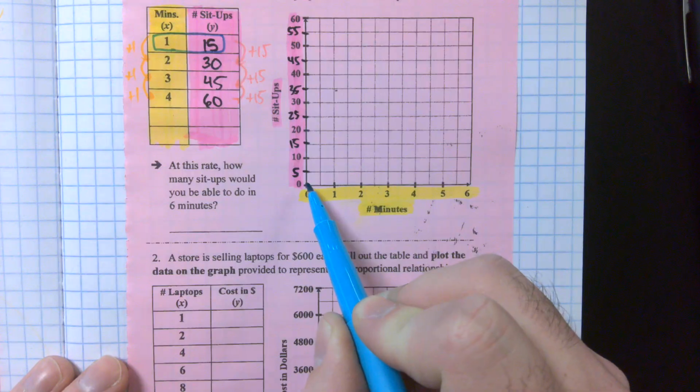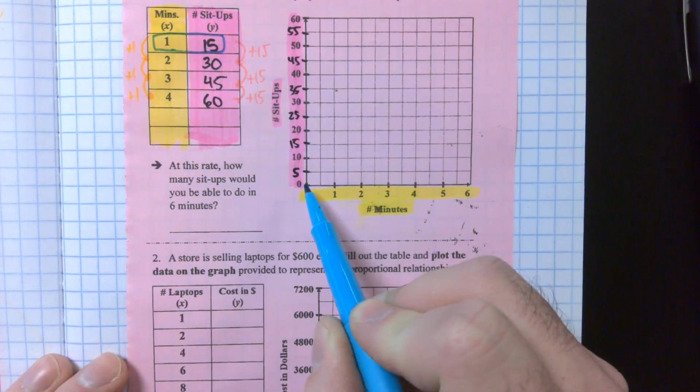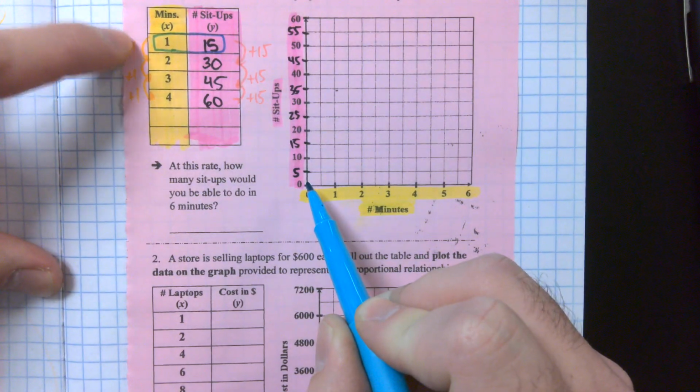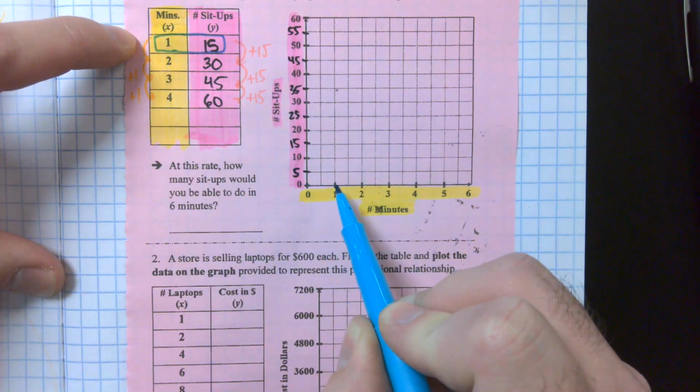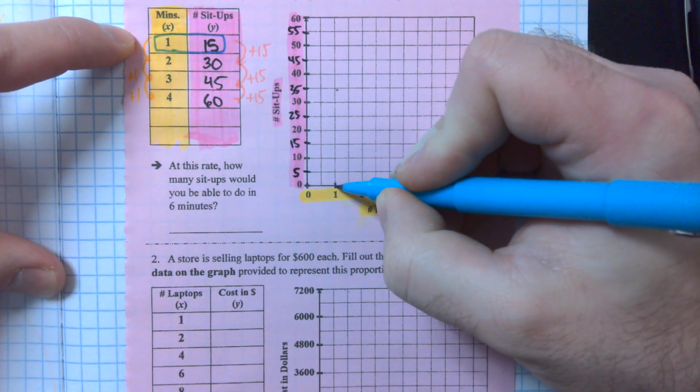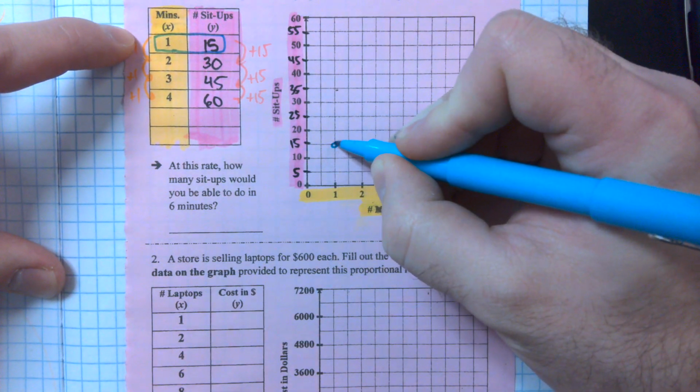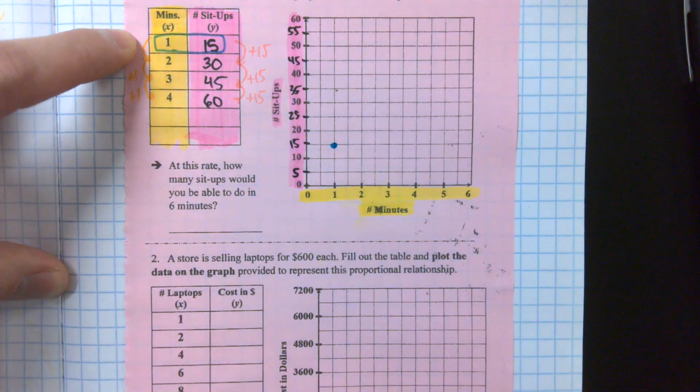Everybody watching me? Don't write anything, just watch. I'm going to start at the origin for this point. I'm going to go over to 1 minute. And I'm going to go up to 15 sit-ups. And I'm going to make my dot right there.